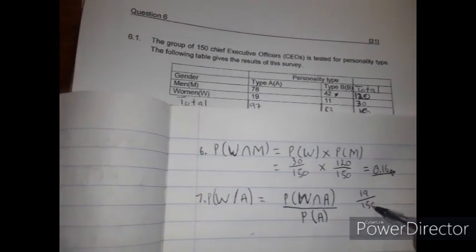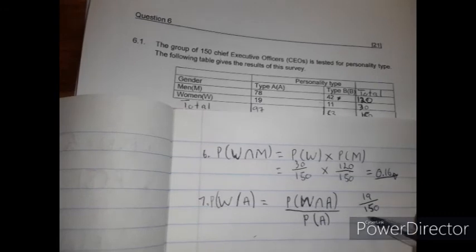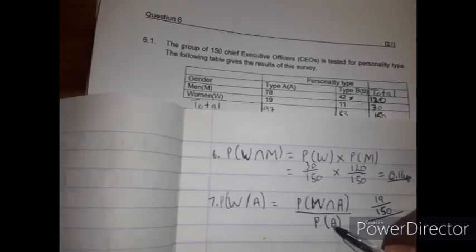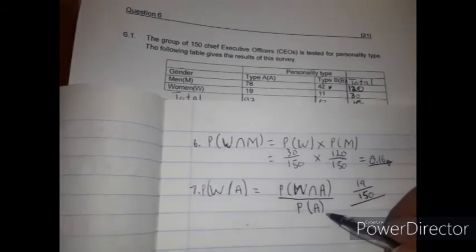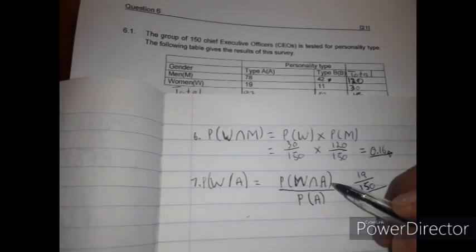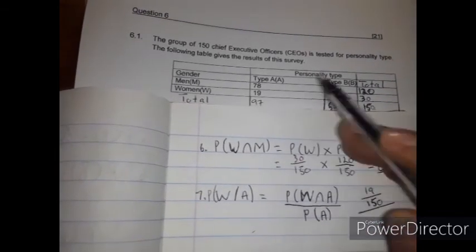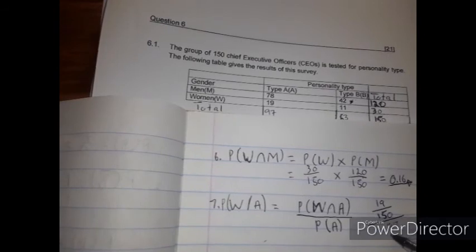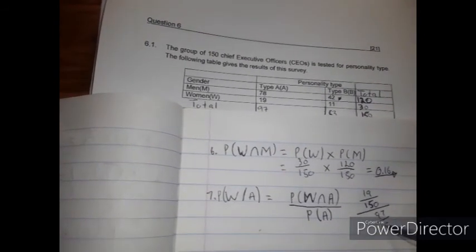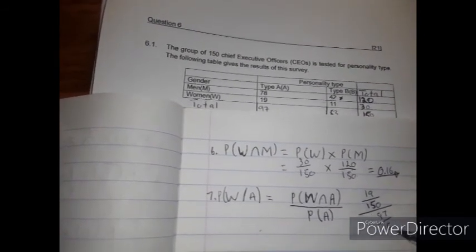the total possible outcome. Then divide by the probability of type A. Total of type A is 97 over 150.